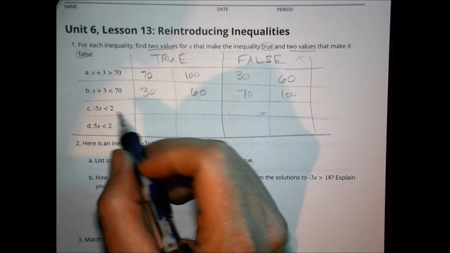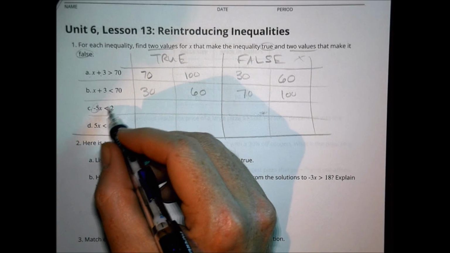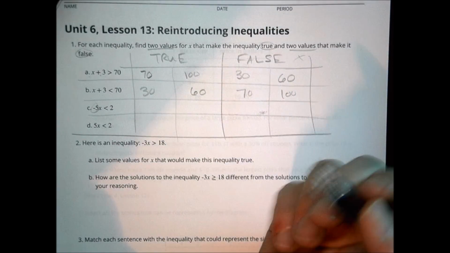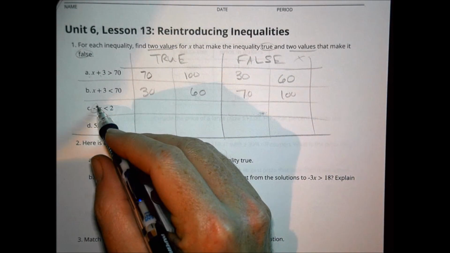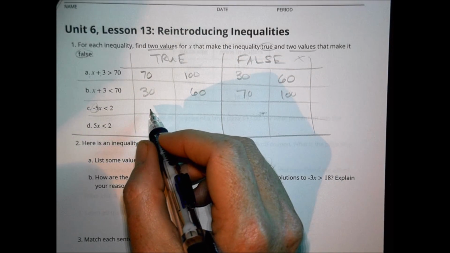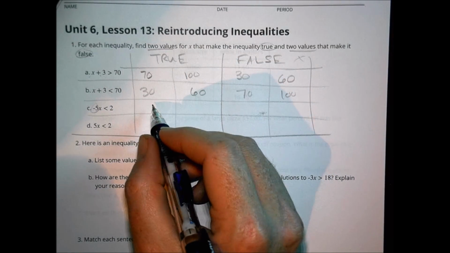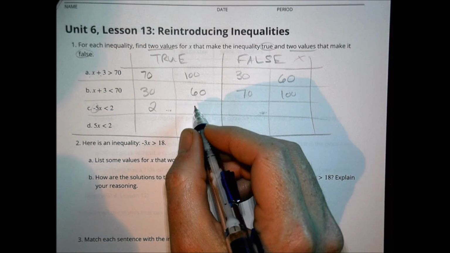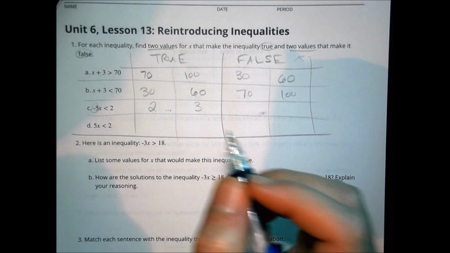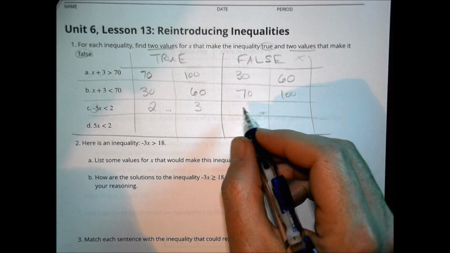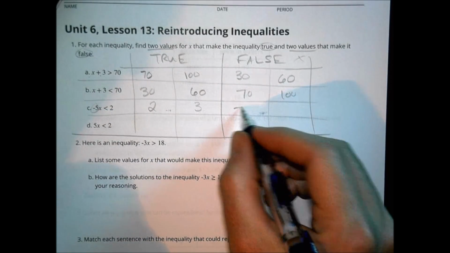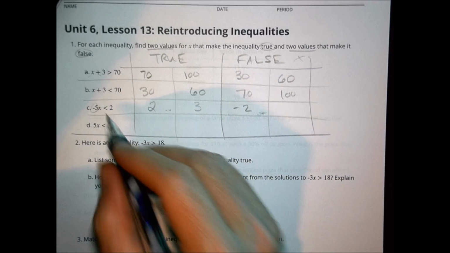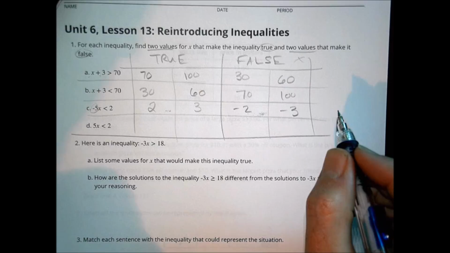This next one, we're multiplying by a -5 to get something that is less than 2. To be less than 2, I can do any positive number, and any positive number times a negative number is going to give me a negative solution, and I'm going to still be less than 2. So I could do positive 2, that becomes a -10, all right, -10. I could do a positive 3, because that becomes a -15. If I wanted to make it false, I could put a negative value in there, right, a -2, because a -5 times a -2 is a positive 10. That is not less than 2. And I could even do a -3. That would work as well.